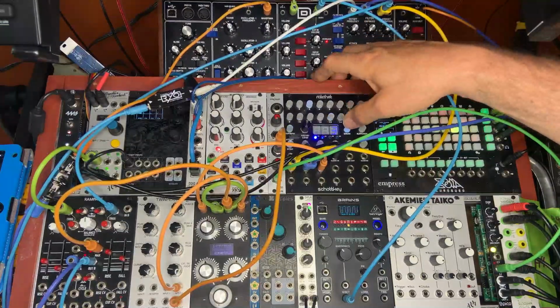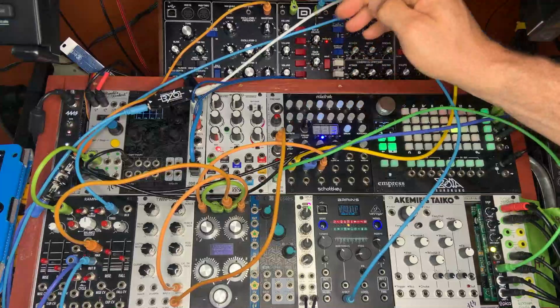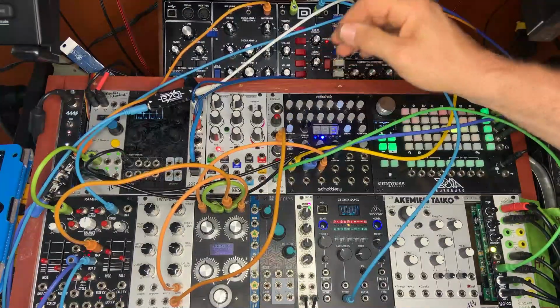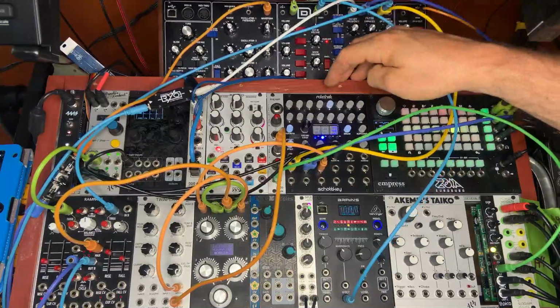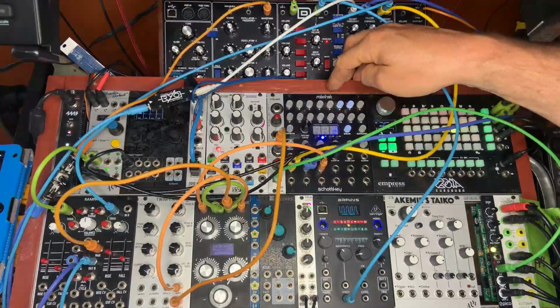So let's see if we can get like a reply. So that's kind of syncopated. If it was right here on the dot versus like that.